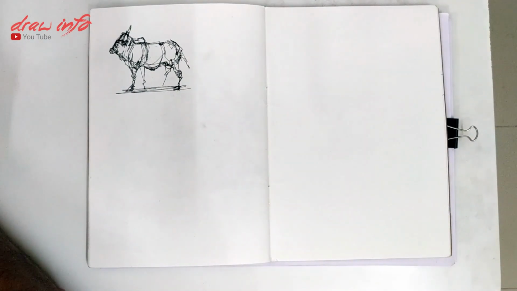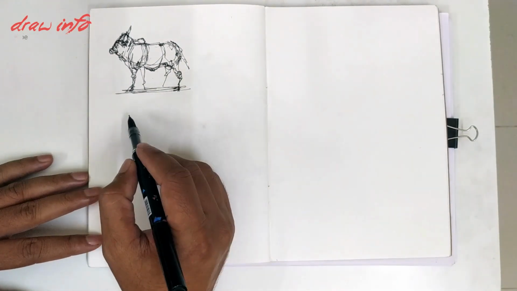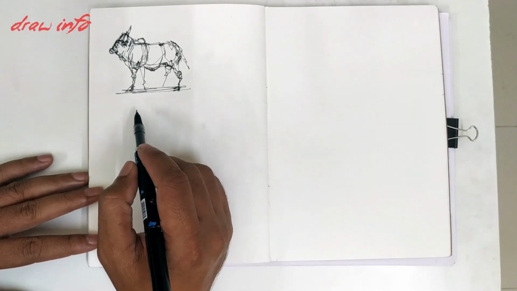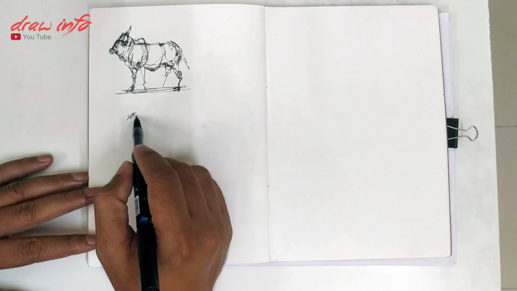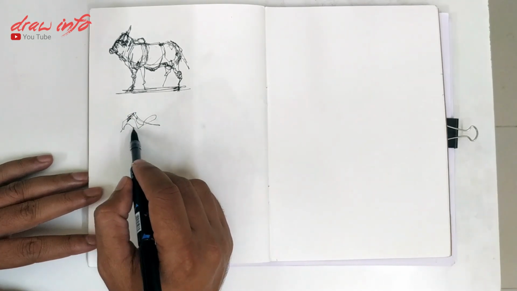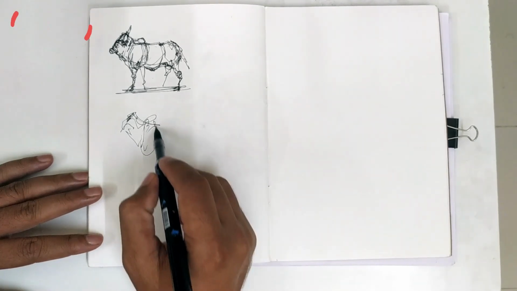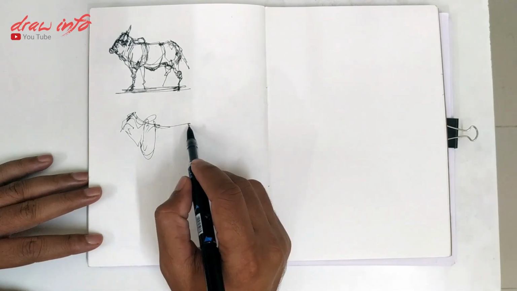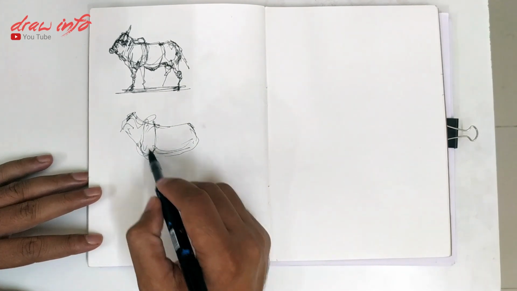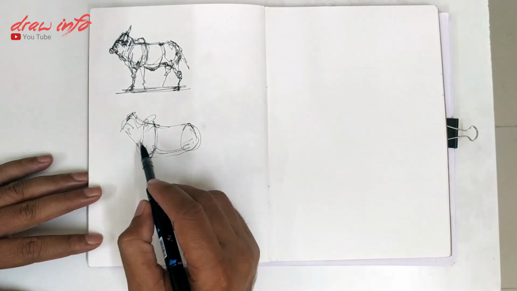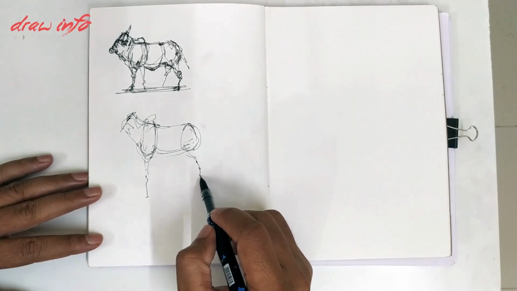I have a few references which I took as photographs, and we are going to draw those. The first very important thing is that when you do this kind of rapid drawing, you should not look into 100% detail of your sketch. Basically we are just getting the structure on our paper. So see, I'm just putting in a few basic shapes and outlining what is where.